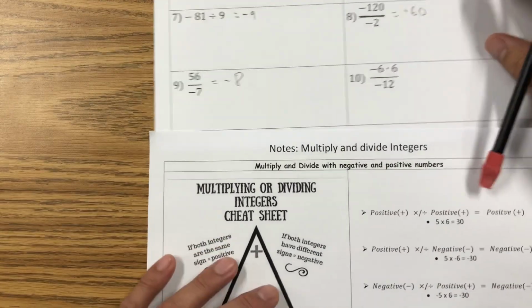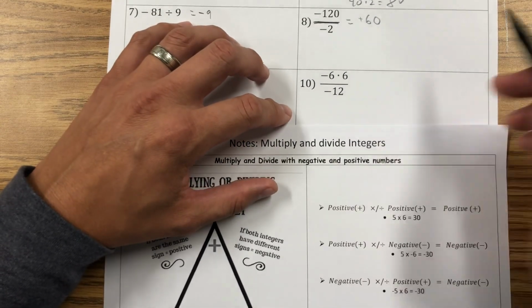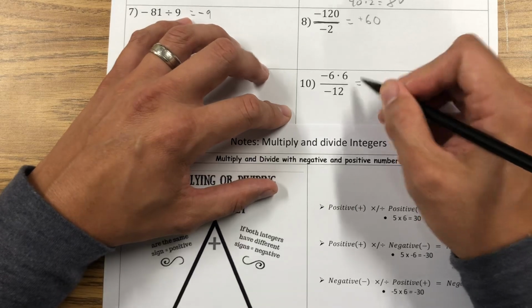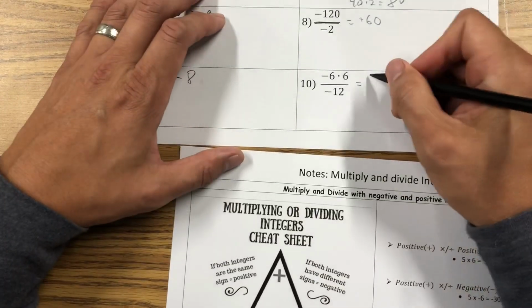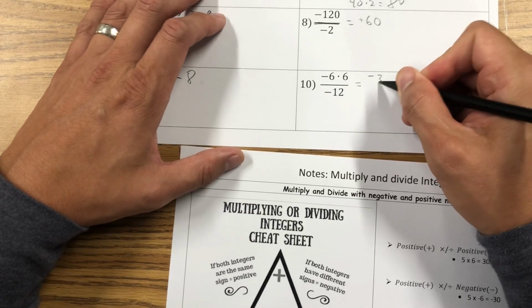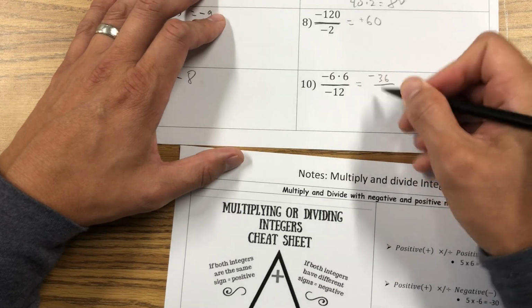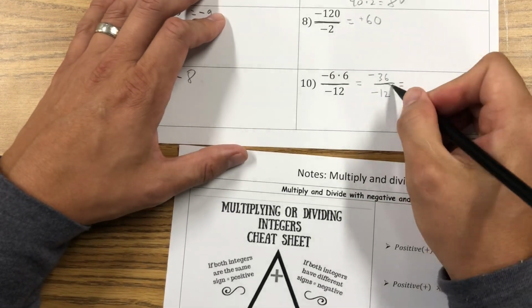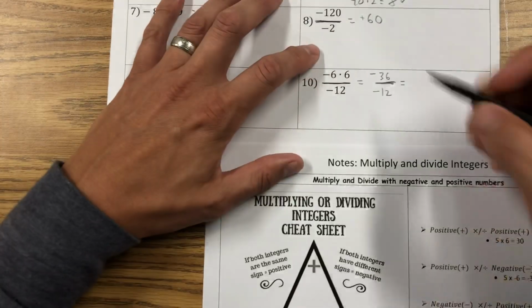And finally, number 10, last one. This one has multiple operations. As you can see, there's multiply and divide. You could do either, but I always want to multiply first. That makes it easier. So negative 6 times 6. Negative times a positive is a negative. 36. And then I haven't divided yet, so let's rewrite that one right here. And that's negative 12. Now you can divide again. This means divide. Negative divided by negative is a positive. And my final answer is 3.